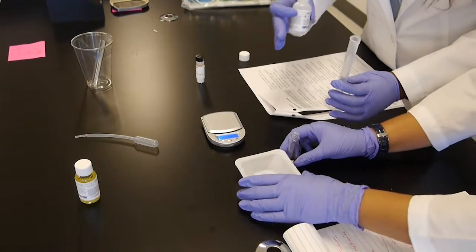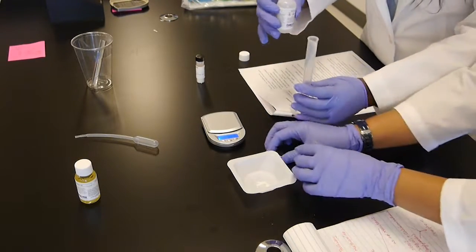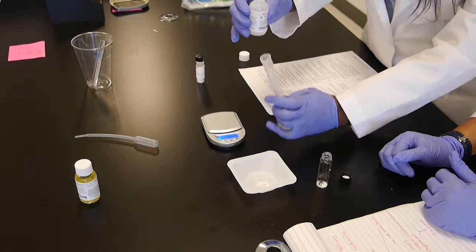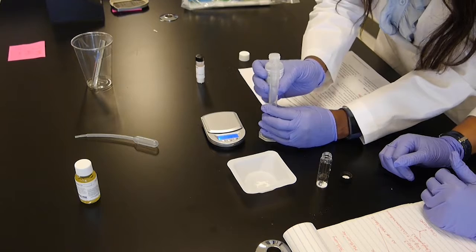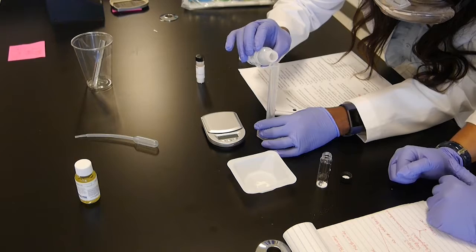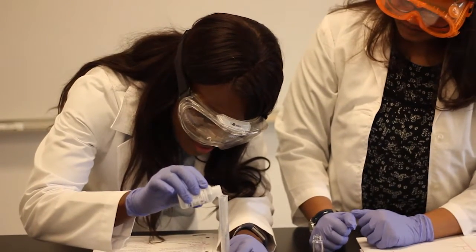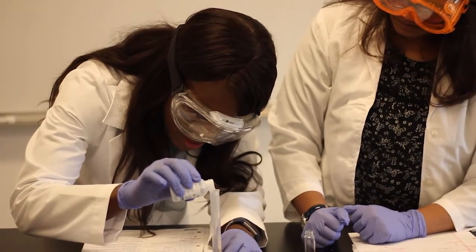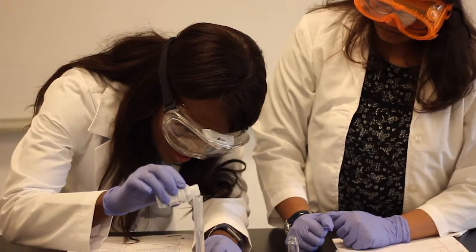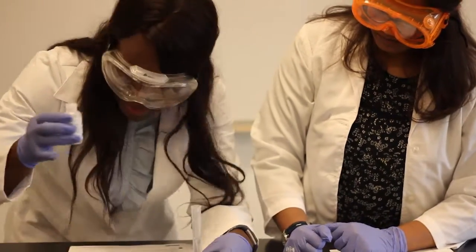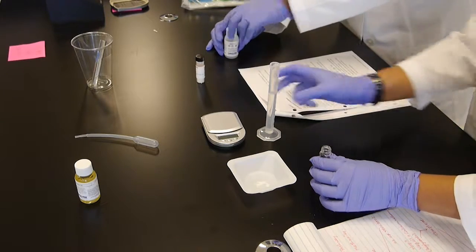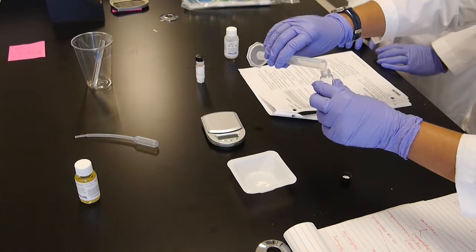Since we have the calcium hydroxide weighed out, I'm going to be measuring the 8 milliliters of methanol in the graduated cylinder. So 8 milliliters is right at this level. Make sure you have your goggles on and your gloves for this. So I'm going to pour this in here and stop at 8 milliliters. Oh, I think I spilled a little bit. Okay, right at 8 milliliters. So we got that. And let's add this methanol to the vial.